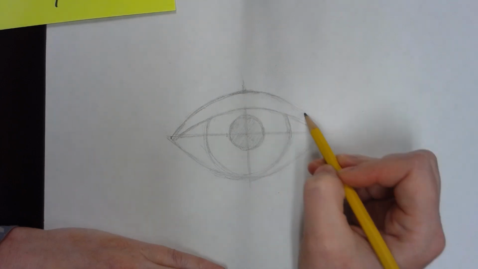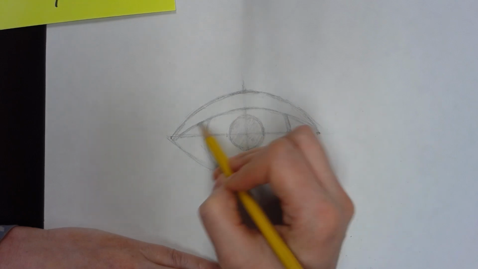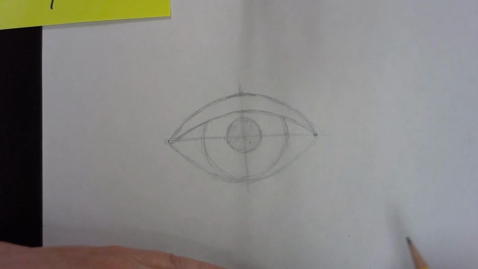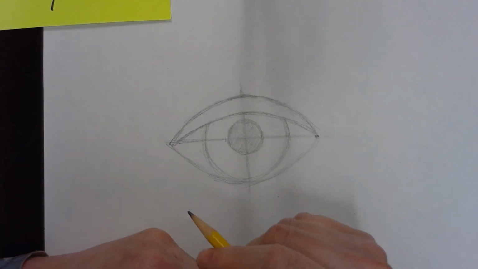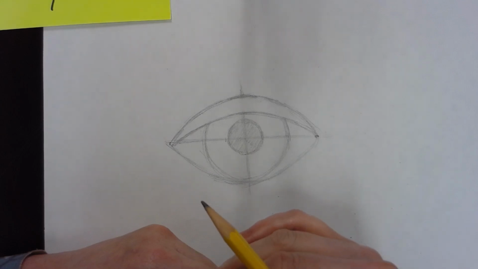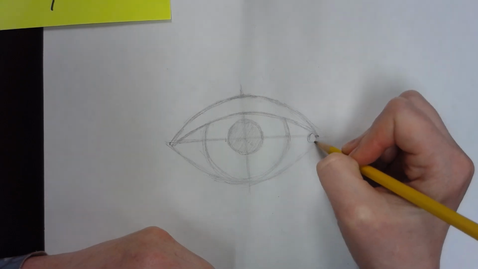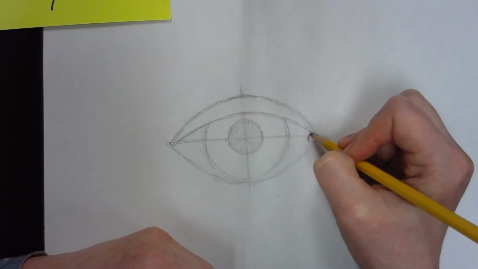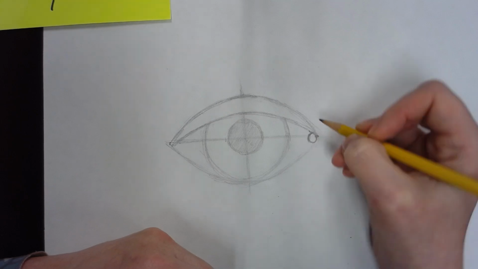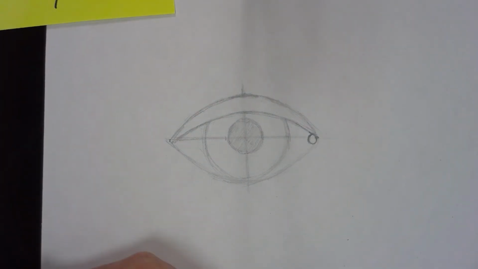this. This is just a very basic shape. Look at a person's eye, or your eye in real life, and see what kind of shape it would be. I'm going to make a little kind of like the tear duct right there. Okay. And then we're going to the lower lid.